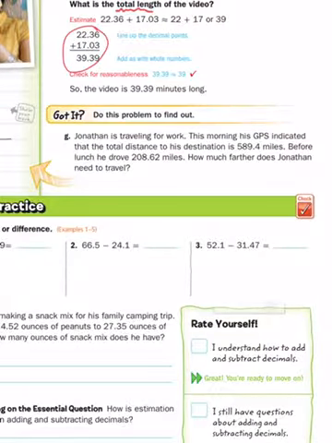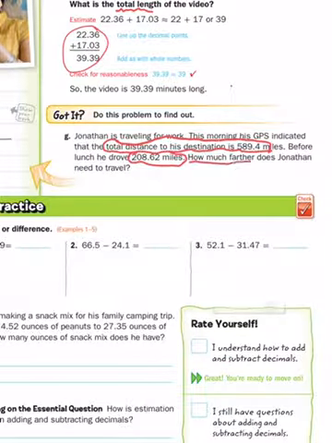Okay, let's see what you did. So, in G, I'm going to read it and I'm going to circle some things as I read it to help me understand the problem. Ready? It says, Jonathan is traveling for work. This morning, his GPS indicated that the total distance to his destination is 589.4 miles. So I'm going to circle that. So that's the total distance to wherever he's going. Before lunch, he drove 208.62 miles. So that's before lunch. How much farther does Jonathan need to travel?